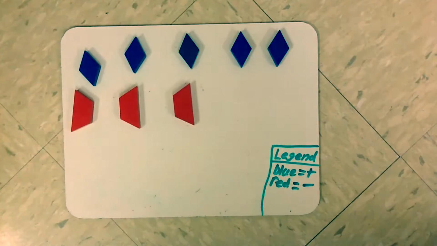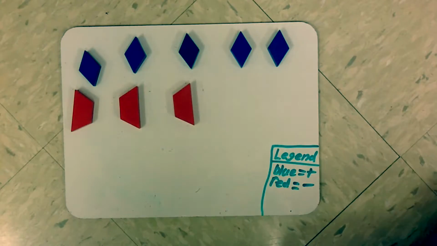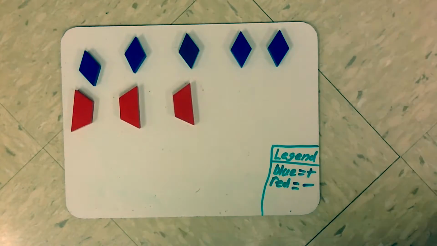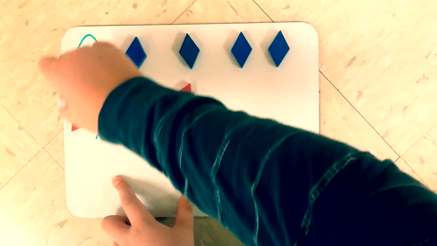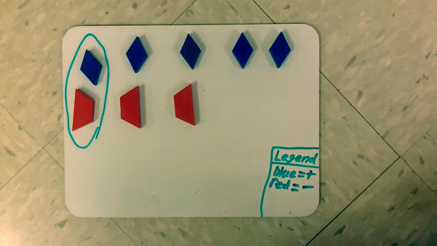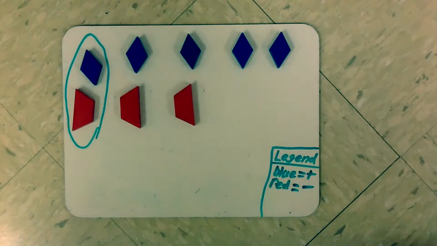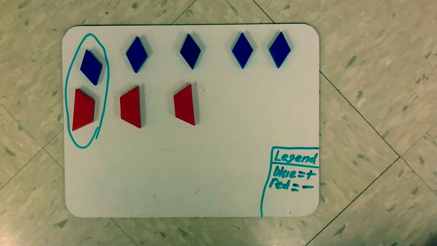First thing is, if you see a negative and a positive, which as you can see in the corner, blue is positive and red is negative, you first want to see if there's any zero pairs, like this. After you've found the zero pairs, you eliminate them from the equation.